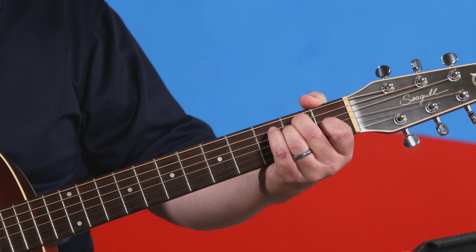Hold that E chord. Let's take a look now at some minor chords. But we're going to see how some of these chord shapes are very similar to each other. Let's talk about going from E major to A minor. That's going to be our first minor chord we learn, an A minor. And watch this. It's the exact same shape as an E major chord. All you do is move everything down one string.